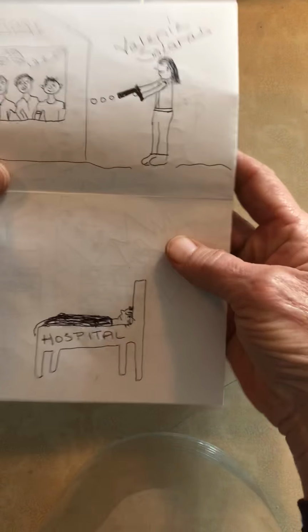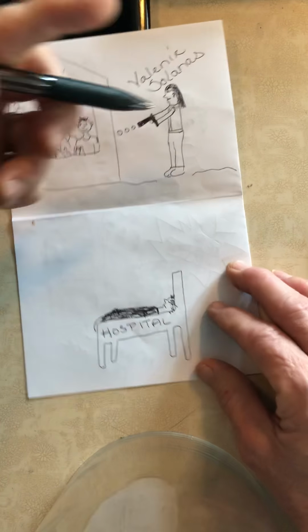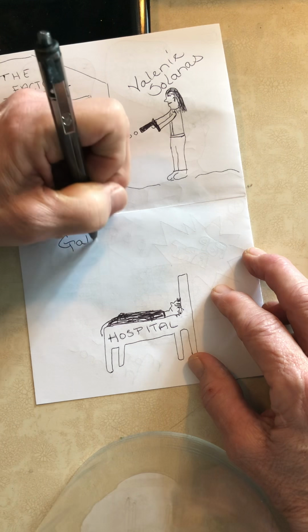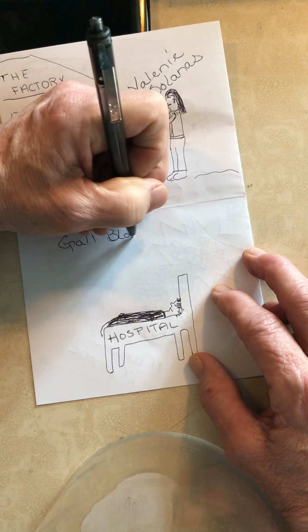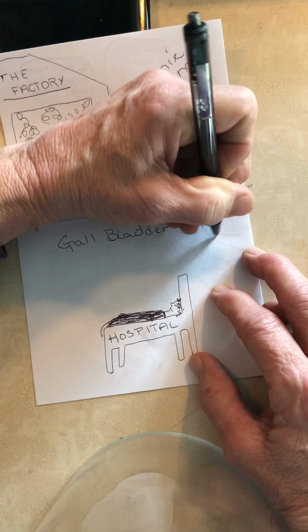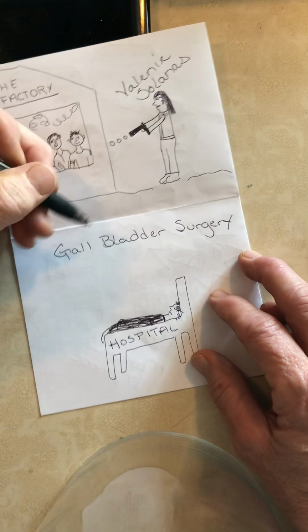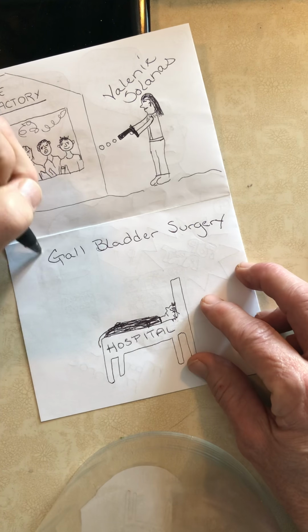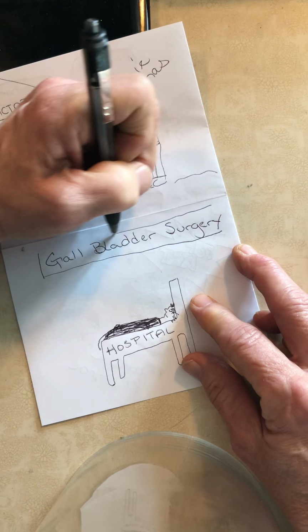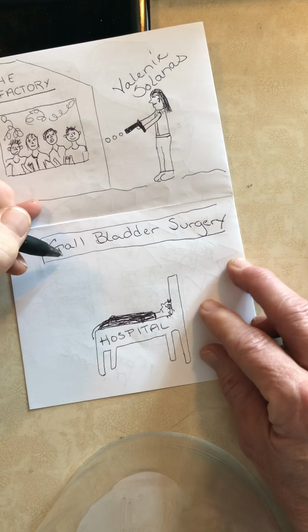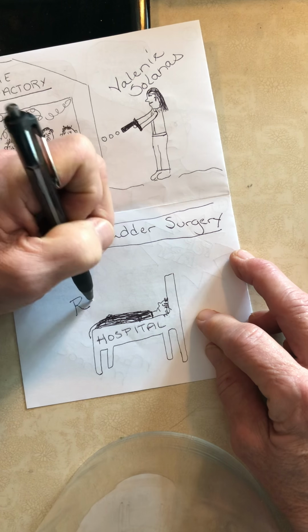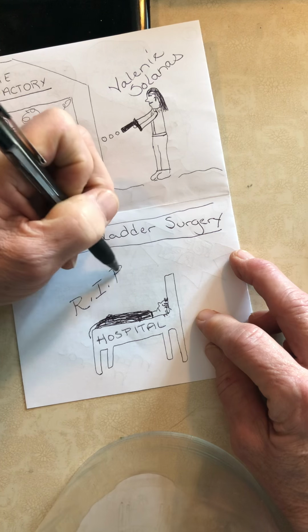But sure enough, he wound up at the hospital for a simple gallbladder surgery. And anyway, it was a very common surgery, as it is today. But Andy, of course, went in there, was very afraid of what would happen, and it wound up killing him. So he died 2 days later.